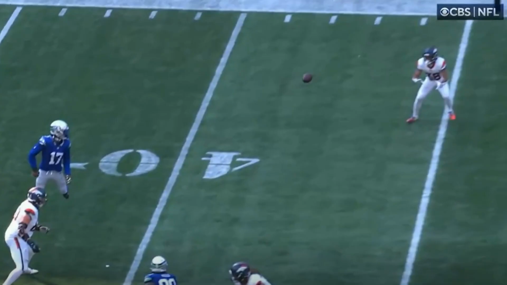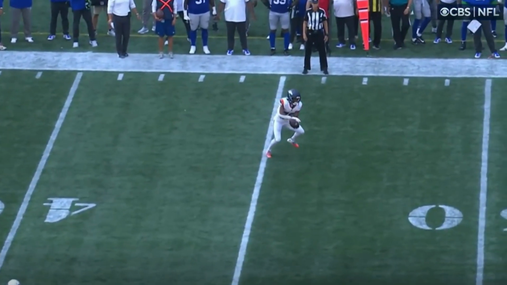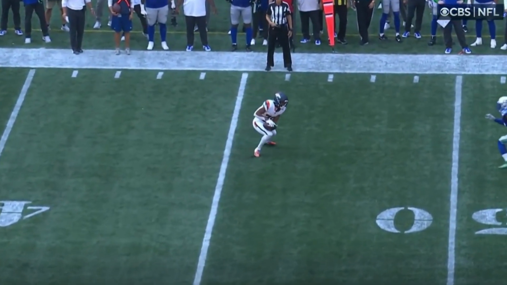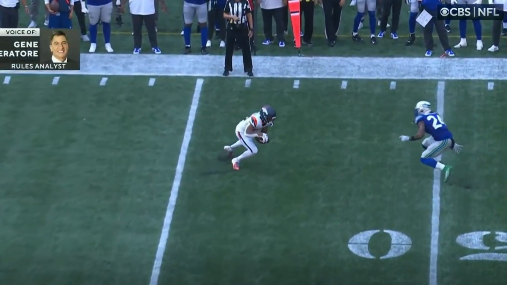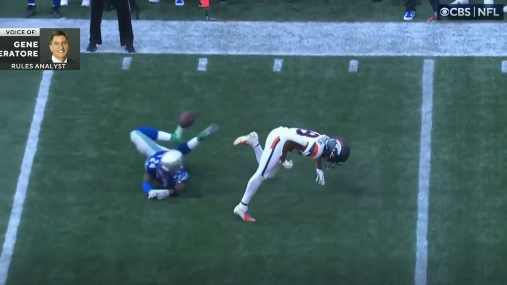So you can only throw the ball forward once as a forward pass. Otherwise, you get a penalty for illegal forward pass. And you can throw it backwards as many times as you want, but you have to catch the ball, make a football move, have possession of the ball. He makes a football move, guy knocks it out of his hand. That's a fumble.